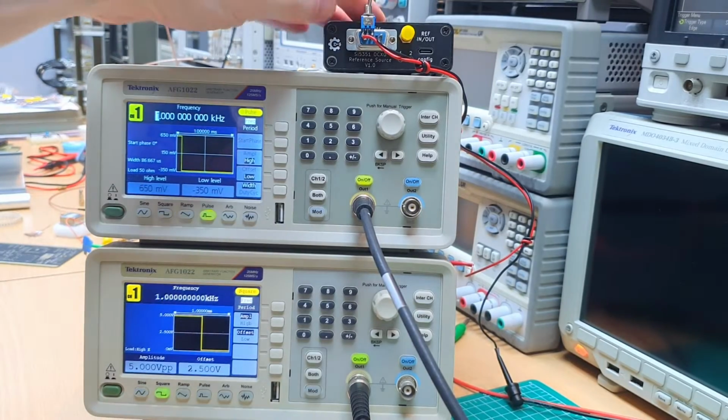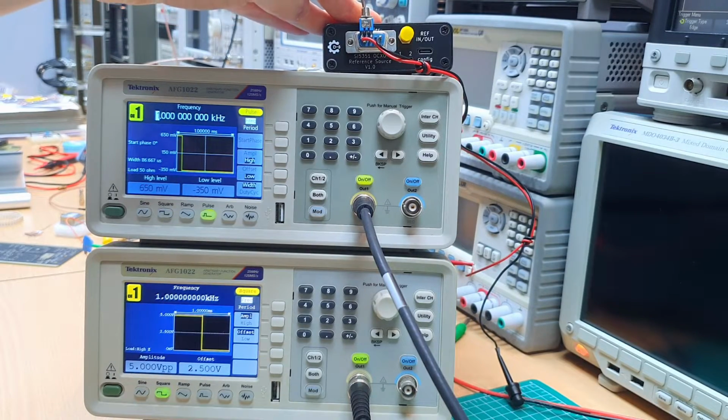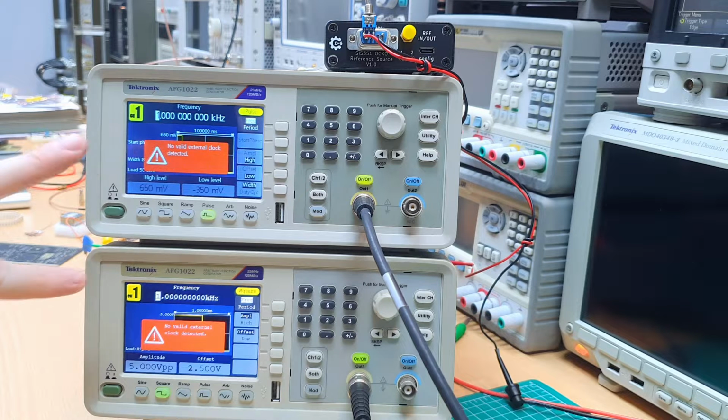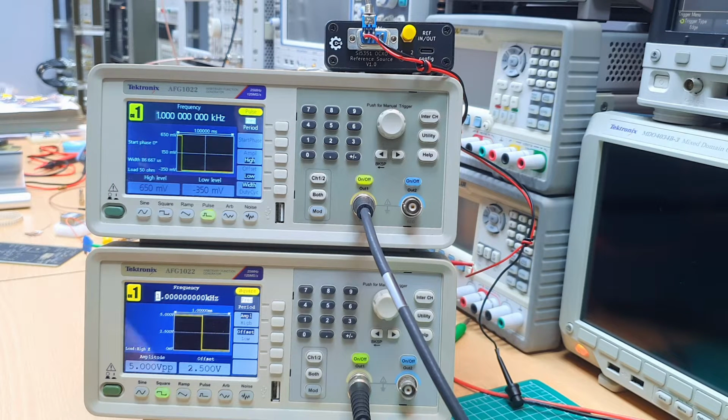If we turn off the reference source, let's see what happens. The two signal generators complain that the external clock source is not present. Very nice. What's very powerful about the clock distribution IC that's used here is that we can configure independent output frequencies. So the default is to generate 10 MHz because this is the default for the industry. Clock sources run at 10 MHz.